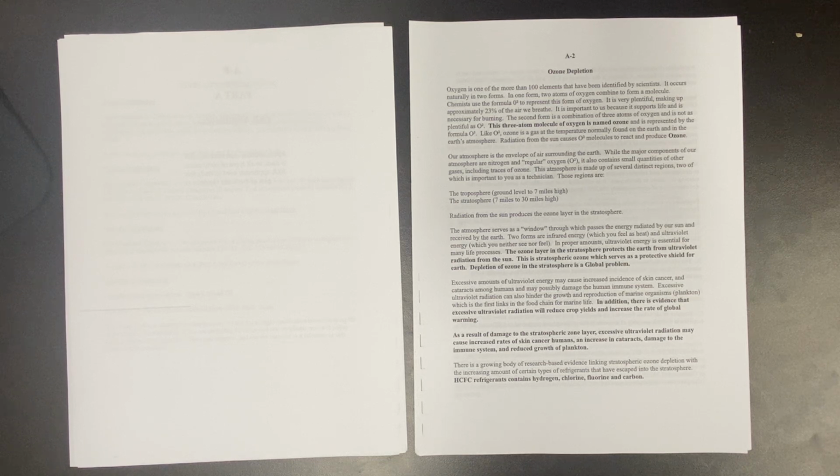The second form is a combination of three atoms of oxygen and is not as plentiful as O2. This three-atom molecule of oxygen is named ozone and is represented by the formula O3. Like O2, ozone is a gas at the temperatures normally found on the Earth and in the Earth's atmosphere. Radiation from the sun causes O2 molecules to react and produce ozone.